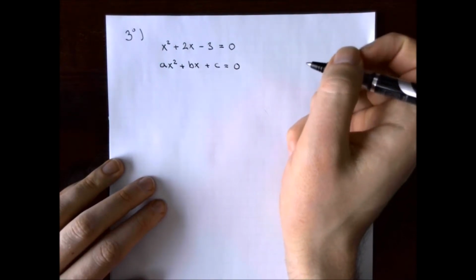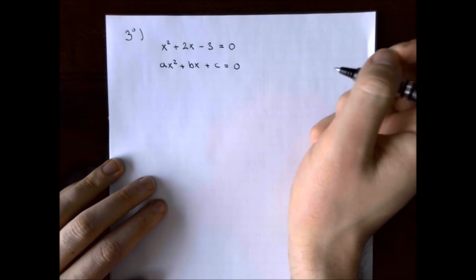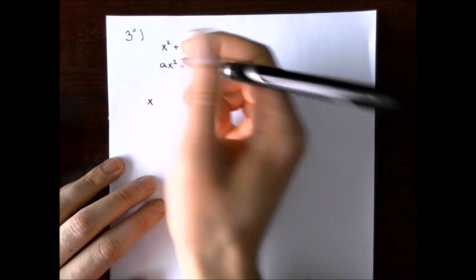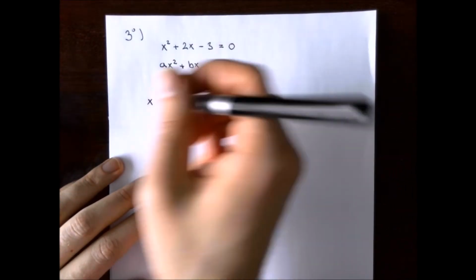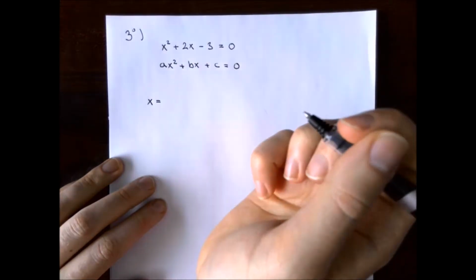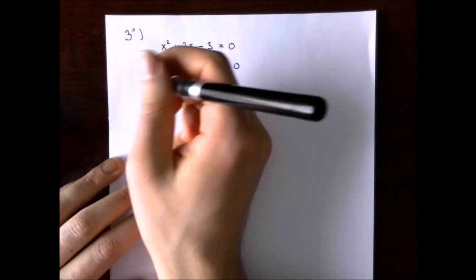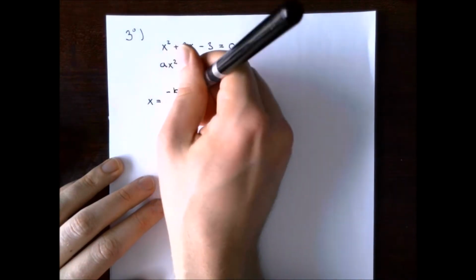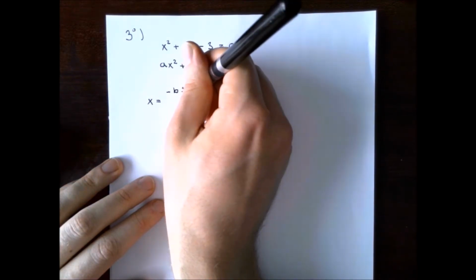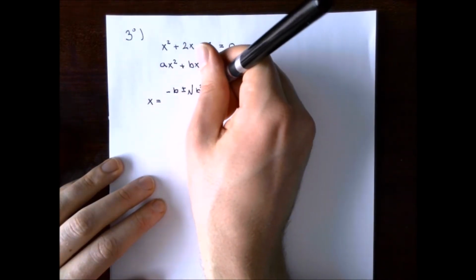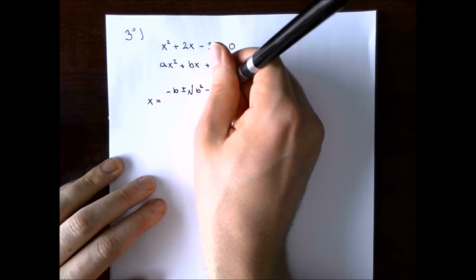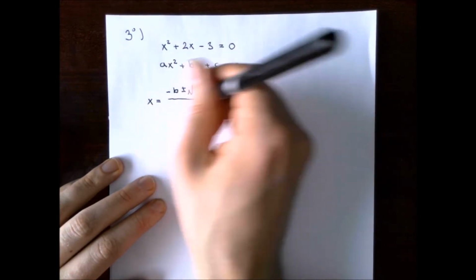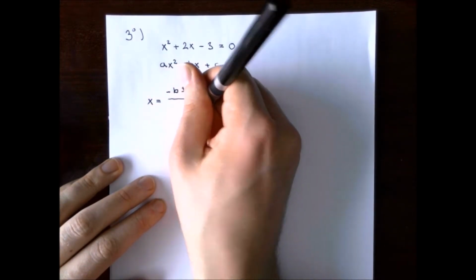Now to solve this, we have to use the formula for solving quadratic equations. And the formula says that if we have an equation of this form, then the solutions of x are minus b plus minus the square root of b squared minus 4ac, divided by 2a.